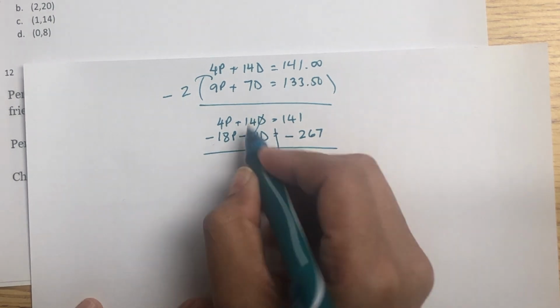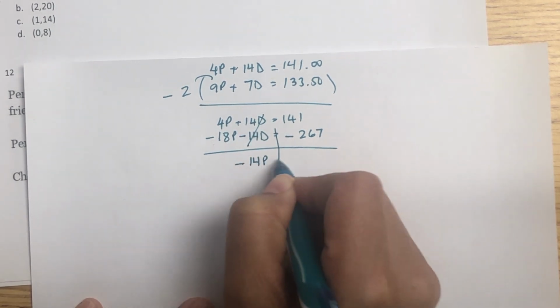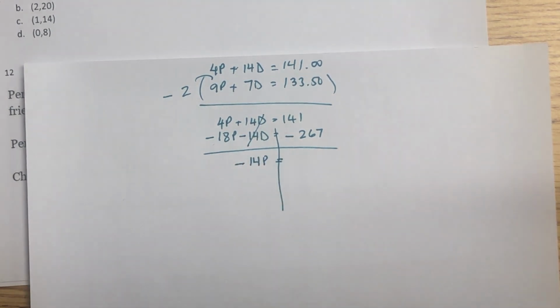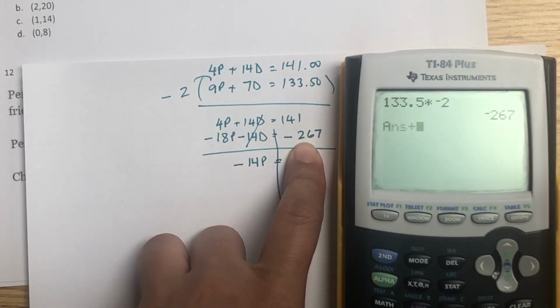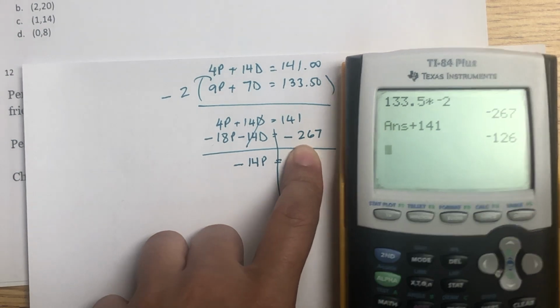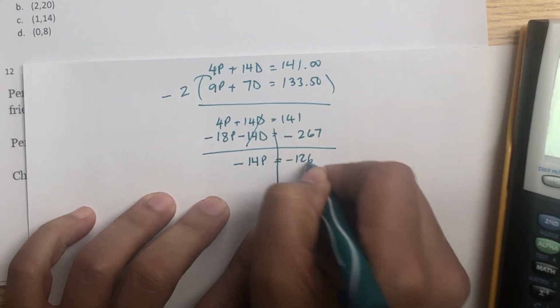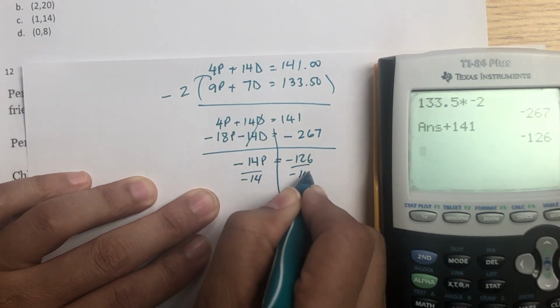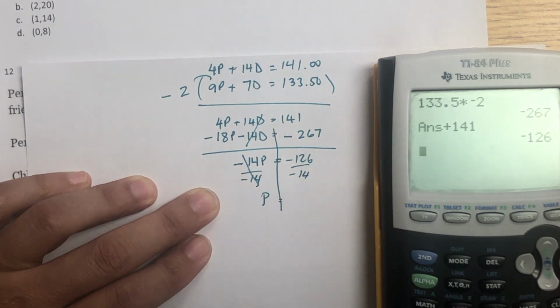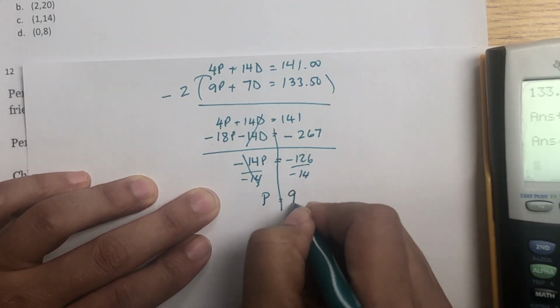4p minus 18p is negative 14p. You are using a calculator because they're giving it to you. In fact, let me just use it. All right, negative 267 plus 141 is negative 126. Divide both sides by negative 14. P is equal to 9.